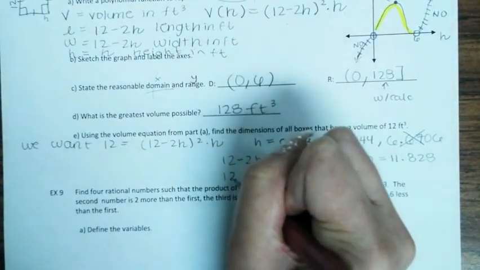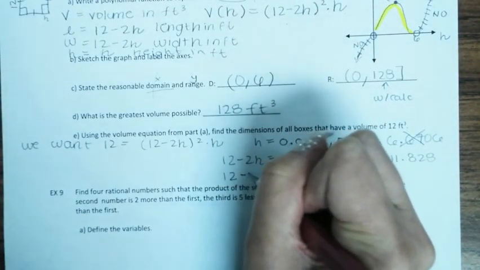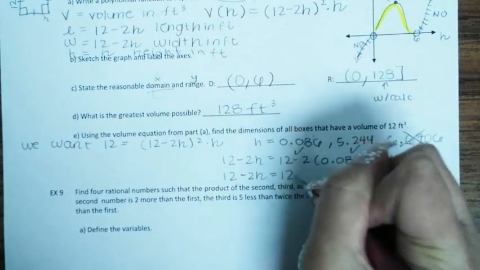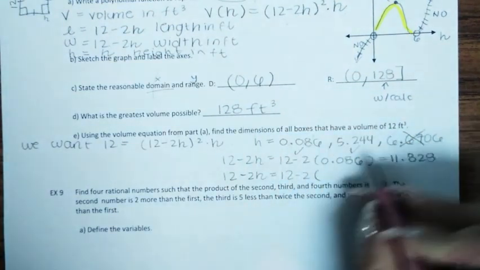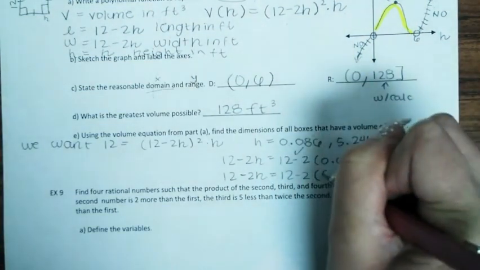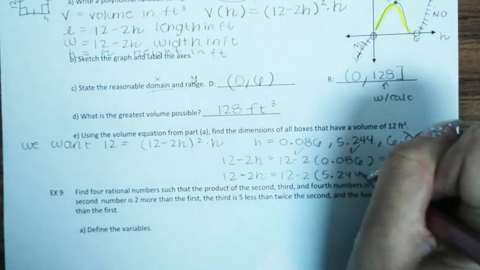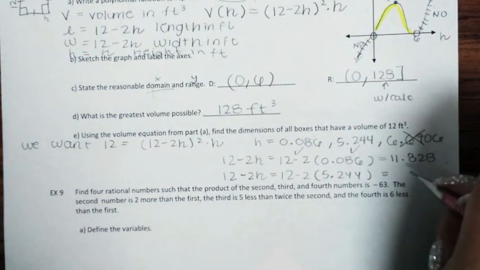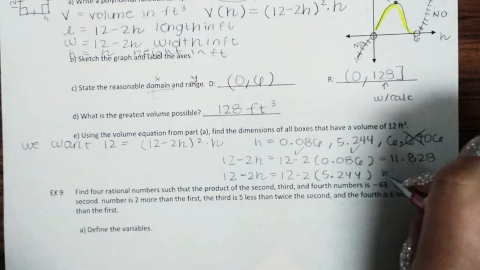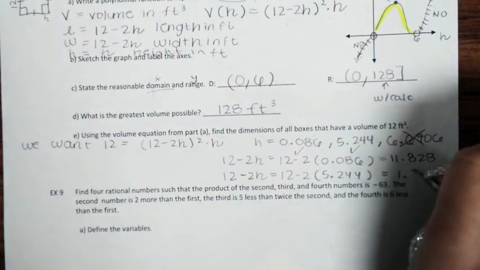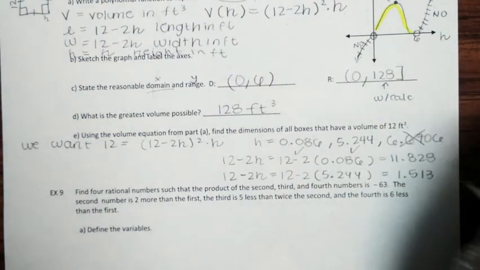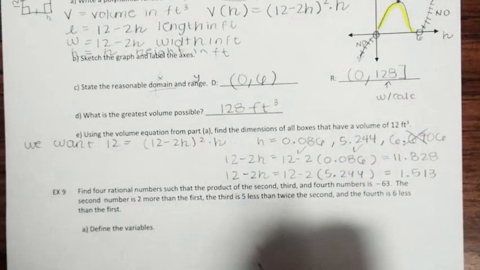In the same way, 12 minus 2h equals 12 minus 2, and instead of h we plug in 5.244, so there's two options. When we plug this in the calculator again, you have that it's 1.513.